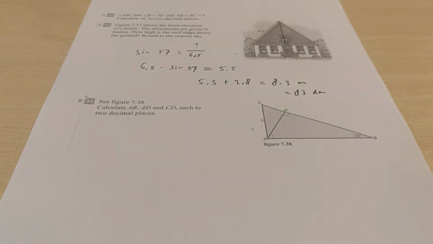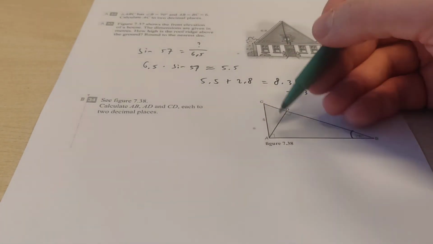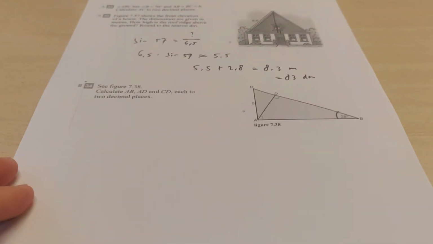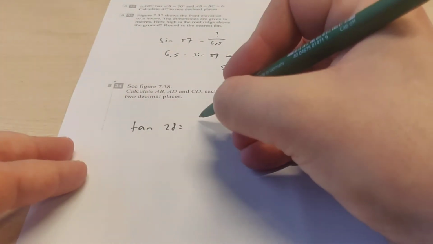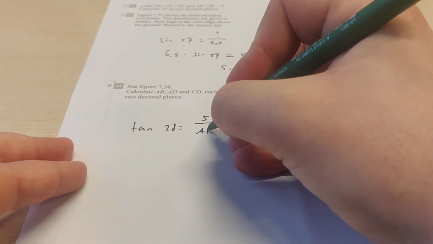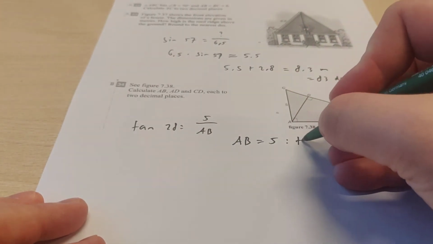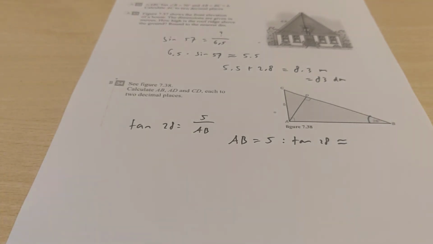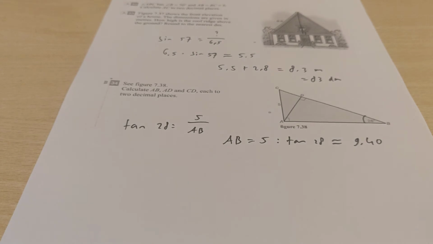Now let's take a look at the sides we need to calculate. AB is this one, and that's actually one that we can calculate. Because we use this angle, and we use triangle ABC, then we know the opposite side. The opposite side is 5, and we want to calculate the adjacent side. So that's when we use the tangent, right? The tangent of 28 equals the opposite side, 5, over the adjacent side, which we don't know. So if you want to calculate AB, then AB is 5 divided by the tangent of 28. That means that AB is 9.4, or 9.40 if you want to round it off to 2 decimal places.